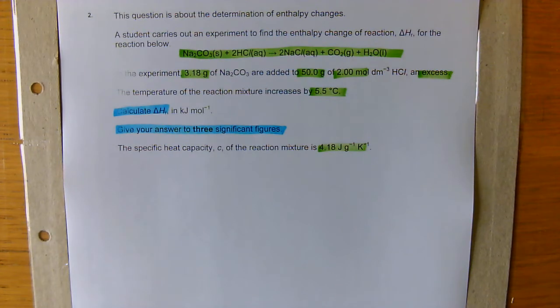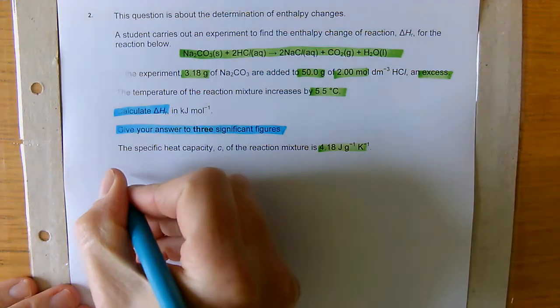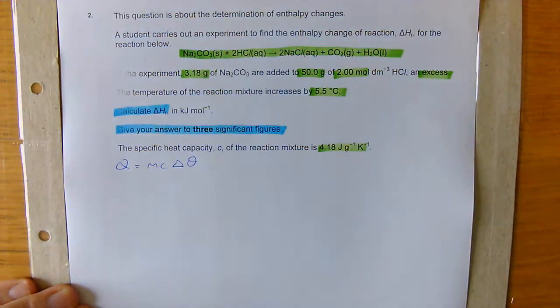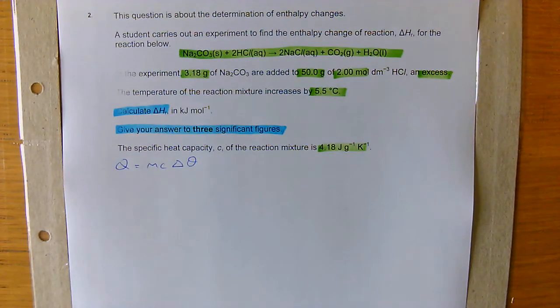So in terms of how we're going to approach this question, and these come up fairly often, we're going to use an equation that we might have come across several times, which is Q equals mc delta theta, to tell us how much energy is released by the reaction to cause the reaction mixture to increase by that 5.5 degrees Celsius. And we're then going to work out how many moles of reagents we've got, to divide the energy by the number of moles to get the energy in terms of kilojoules per mole, which is what the enthalpy of reaction actually is.